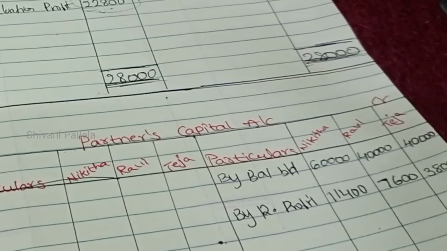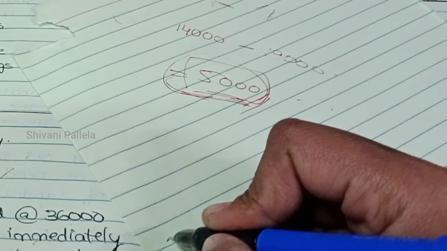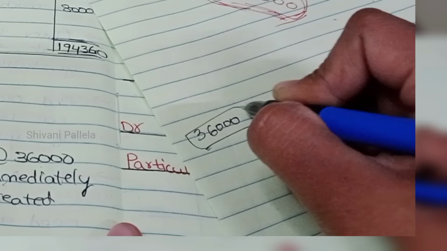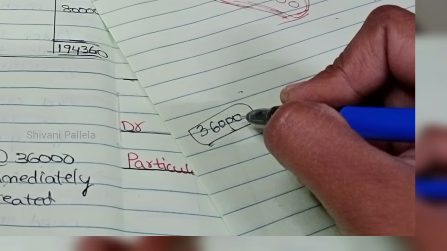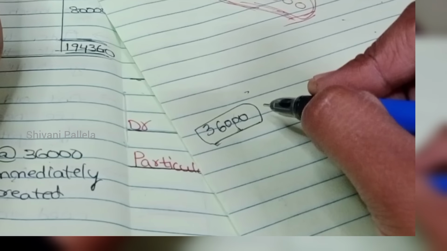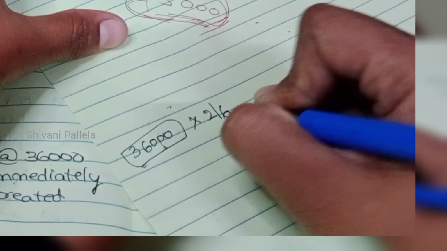Next, in the question, the goodwill amount they have given is 36,000. Students, listen carefully here so that you will get to know. Goodwill amount is 36,000. Here I am writing 36,000. This 36,000 we need to share to the retired person. How much is the sharing ratio? 3 is to 2 is to 1. Ravi's ratio is 2 by 6, right? 36,000 into 2 divided by 6, how much will we get as that goodwill amount?